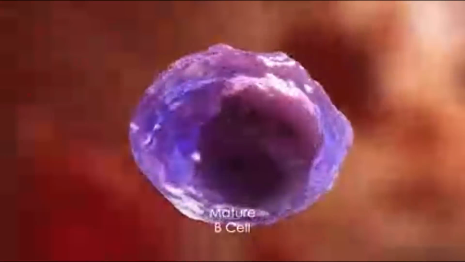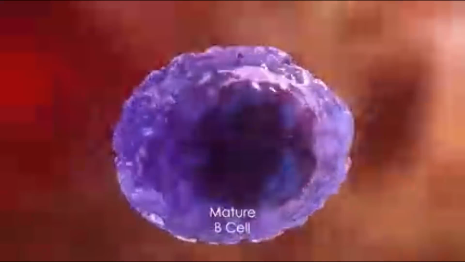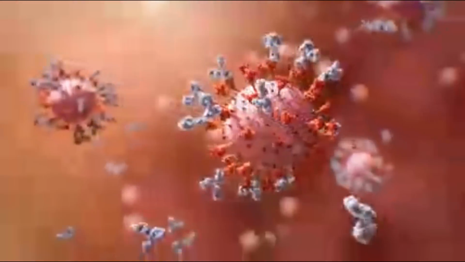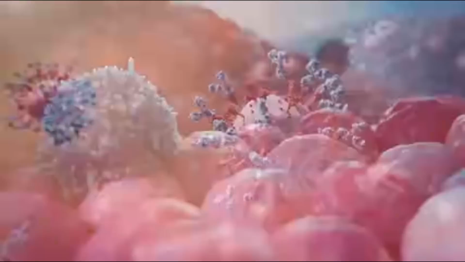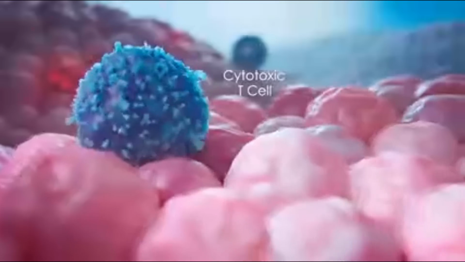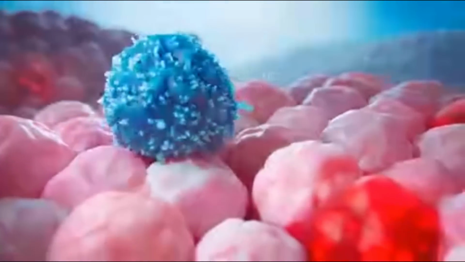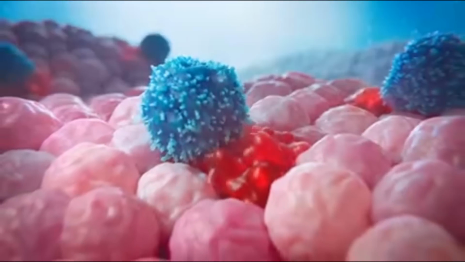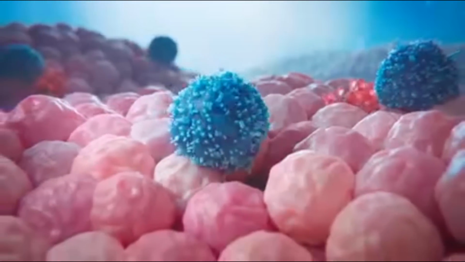Mature B cells secrete proteins called antibodies that can bind to and neutralize the pathogen. Cytotoxic T cells, on the other hand, seek out the source of the infection and eliminate any infected cells before they can be exploited to produce more of the pathogen.